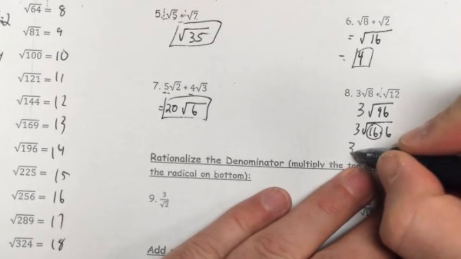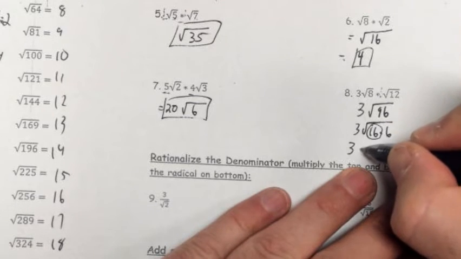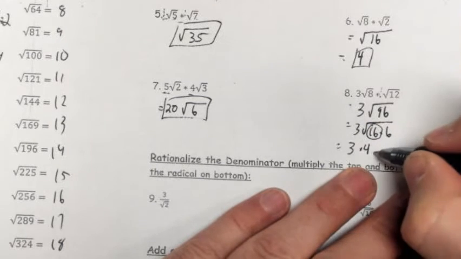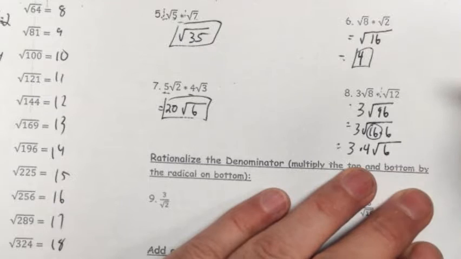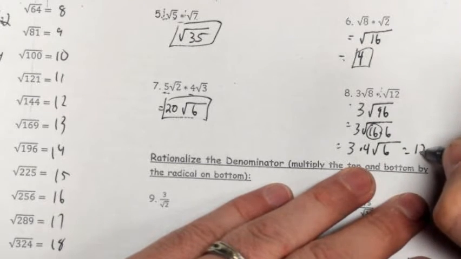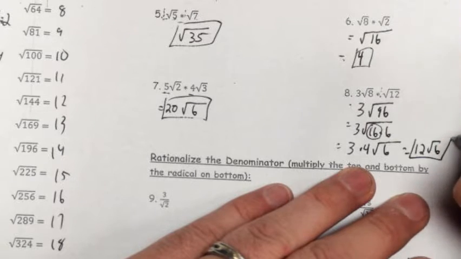And now, again, the 3 gets written down. Square root of 16 is 4. Forgot my equal marks on all these. And then times the square root of 6. And then 3 times 4 out front is 12 square root 6.